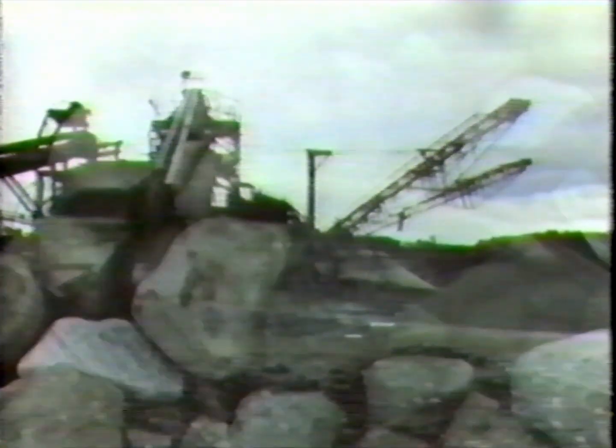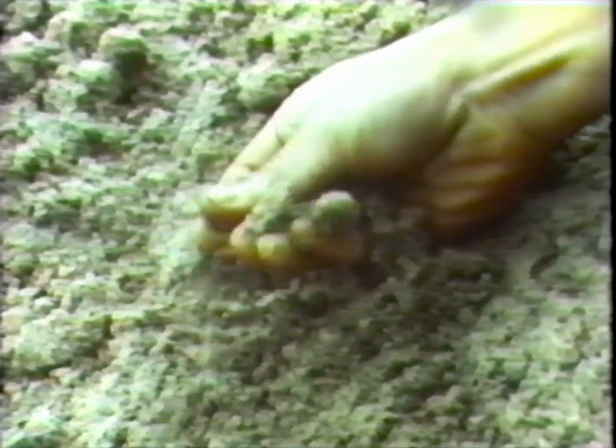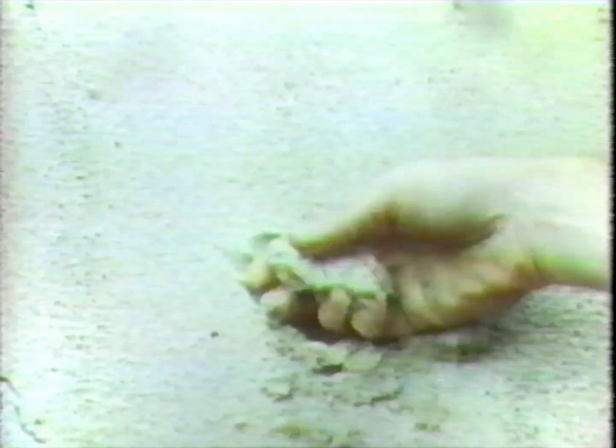Some of the gravel is actually rather large rocks. This smaller gravel can be used for concrete. The coarse-grained sand is often used for cement or concrete, and this very fine sand is often used in making glass.